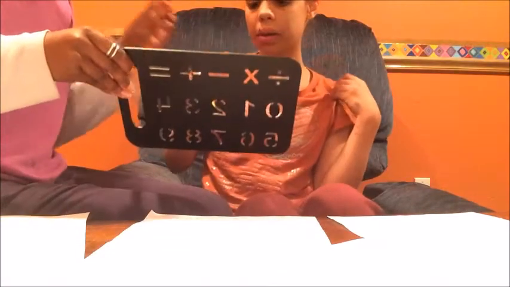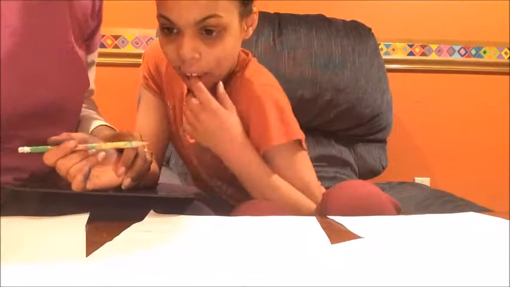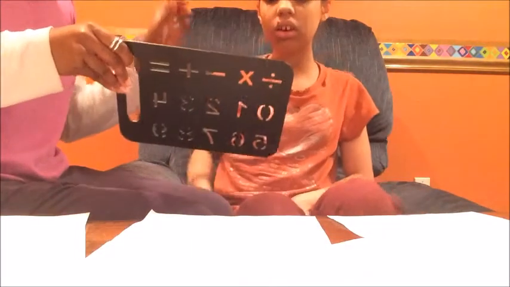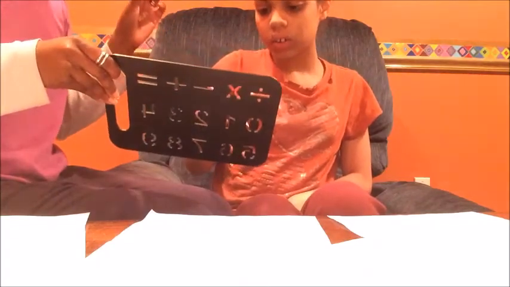So what's 2 plus 1? Let's try that. Remember, you count up 1. 2 plus 1 is what? 3. Good. 2 plus 1 is 3. And so 2 minus 1 would be counting 1 back from 2. So what's 2 minus 1? Try 2 minus 1. 1, yes. 2 minus 1 is 1.